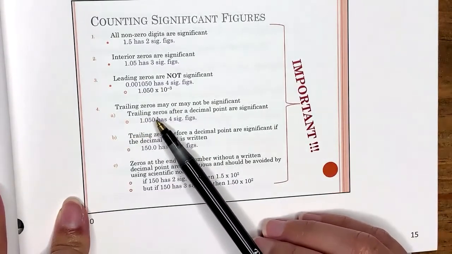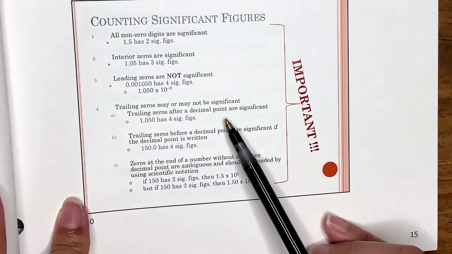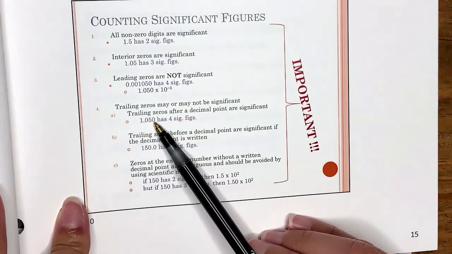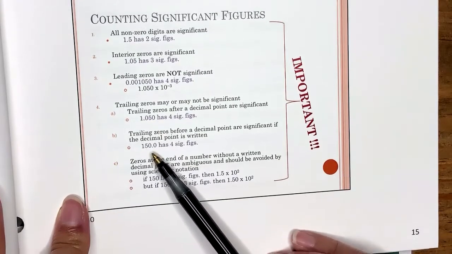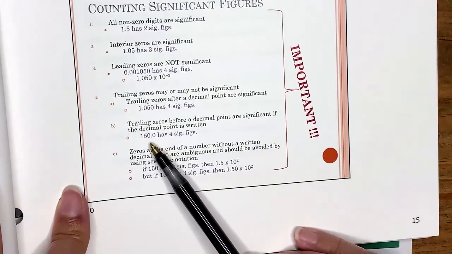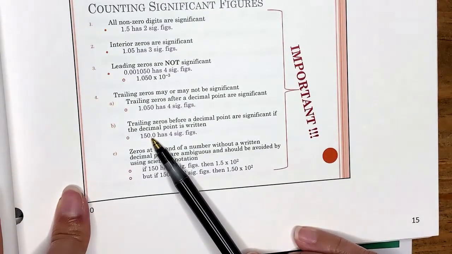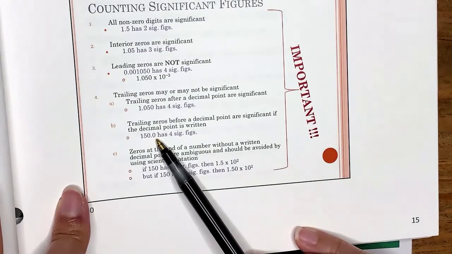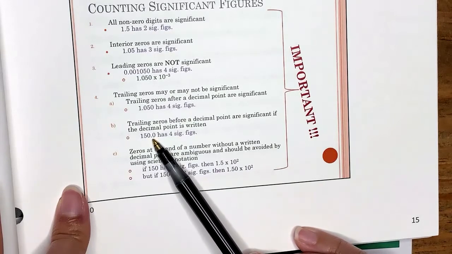Now, trailing zeros may or may not be significant. A zero after a decimal point is significant. If you put another 0 behind here, it will be 5 sig figs. Okay, now, if you have 150.0, the trailing 0 is significant if a decimal point is written.